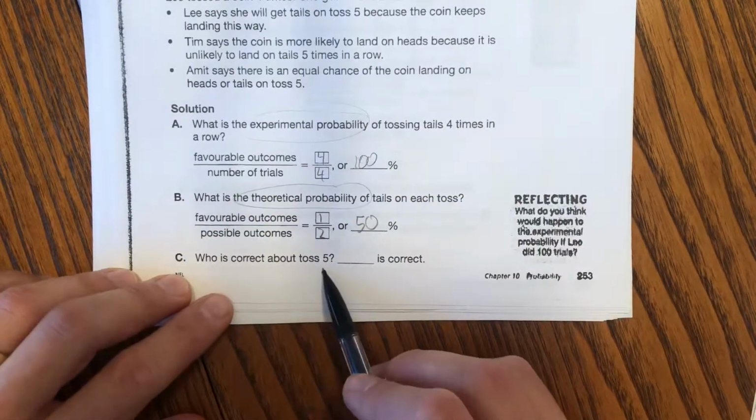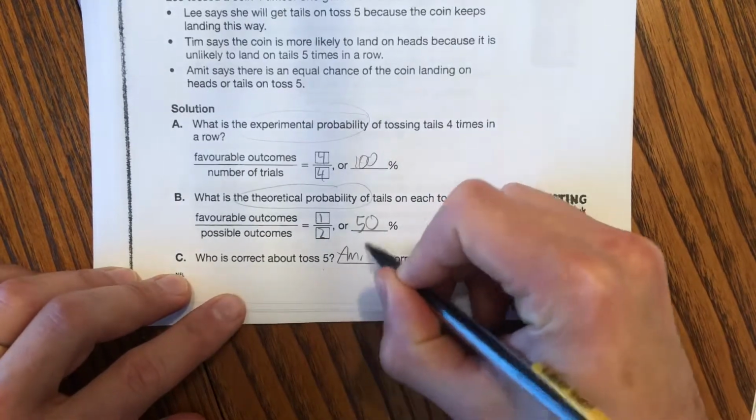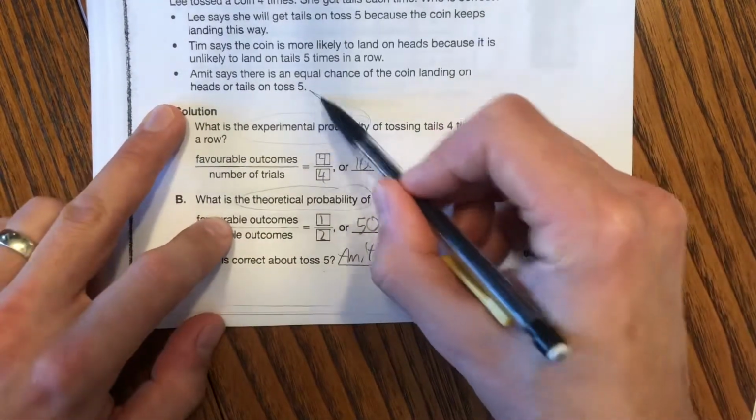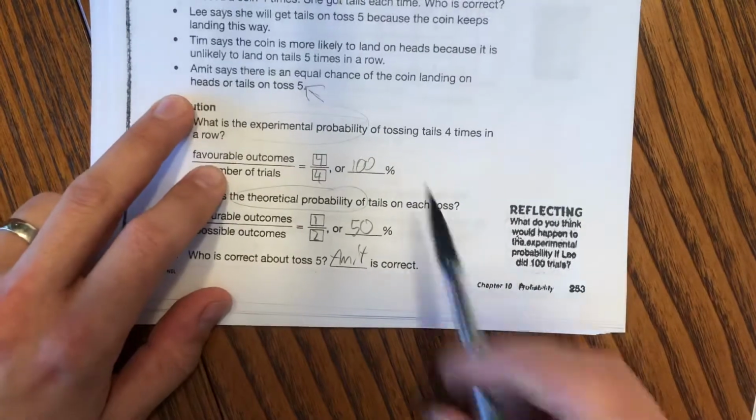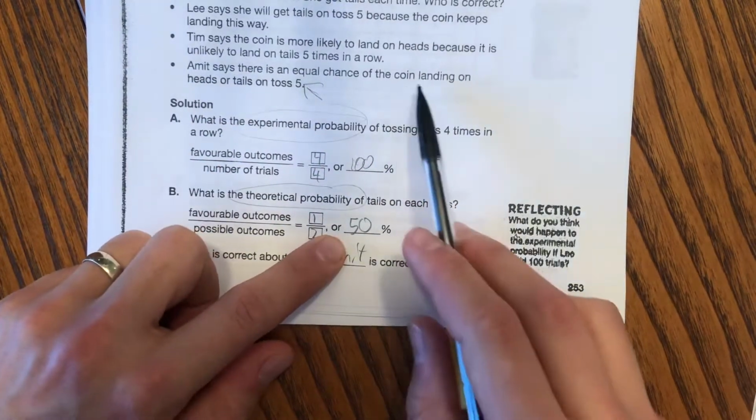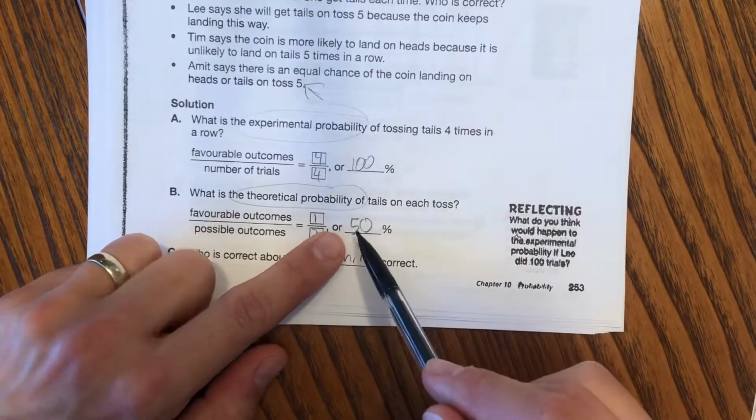Who's correct about toss 5? Amit is correct. Every chance you start flipping a coin, you'll have a 50-50 chance of landing heads or tails. It doesn't matter what happened before.